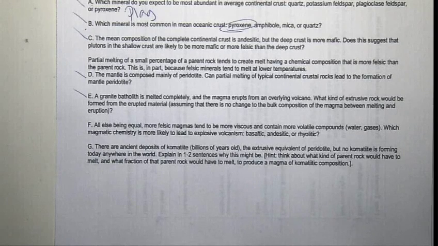So you might be looking at that one, and the answer is, for letter E, a granite batholith is melted completely, which isn't going to happen. But if it did, the magma gets erupted, what kind of extrusive rock would that be? So no change in the bulk composition of what you started with, which doesn't happen. We've talked about partial melting, but just pretend that the whole thing melts. So if you melt an entire granite and then place it on the surface, what is the rock that it becomes as an extrusive rock?